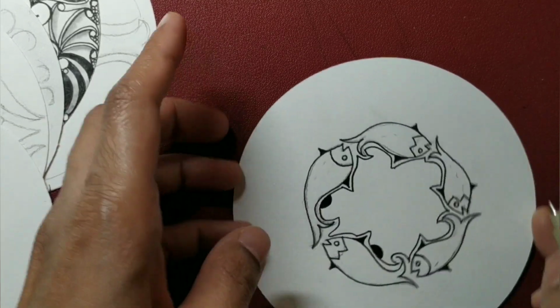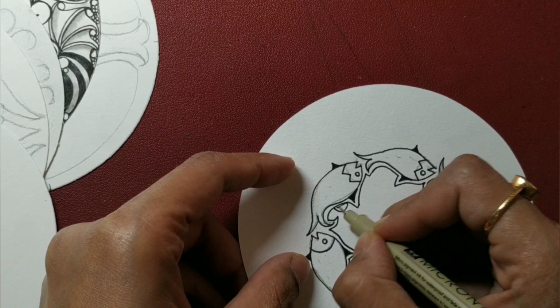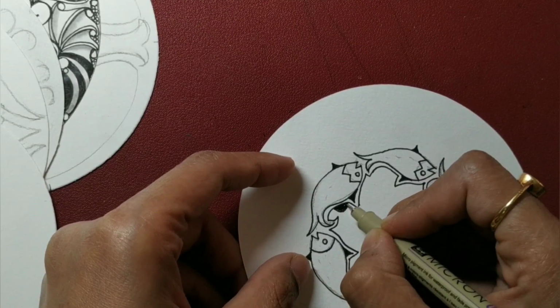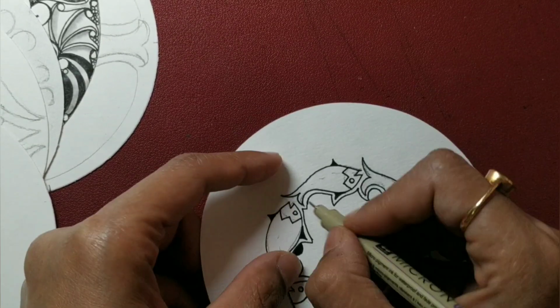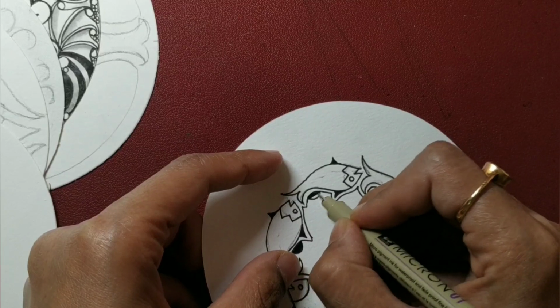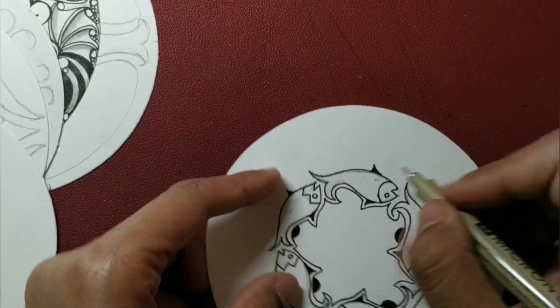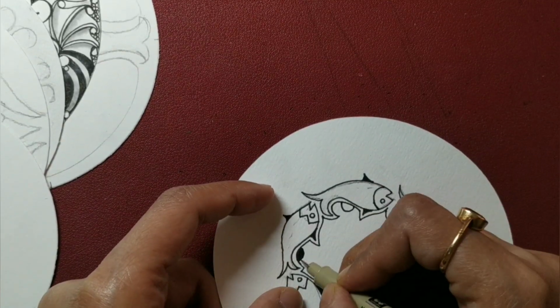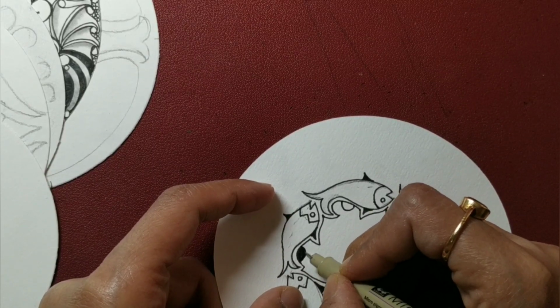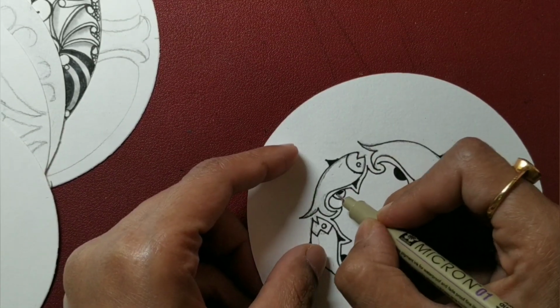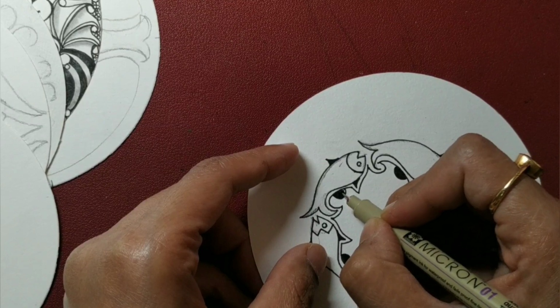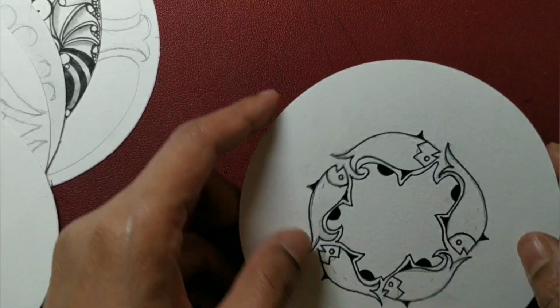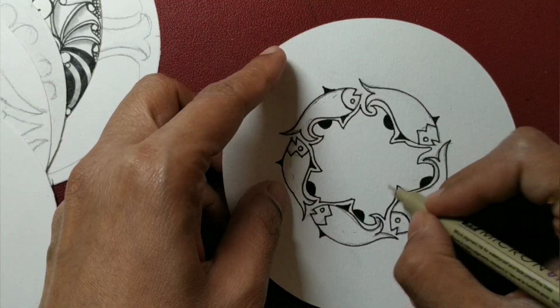So I'll first add a few moons here and there, aura a few moons, and then right, so you can add one here.